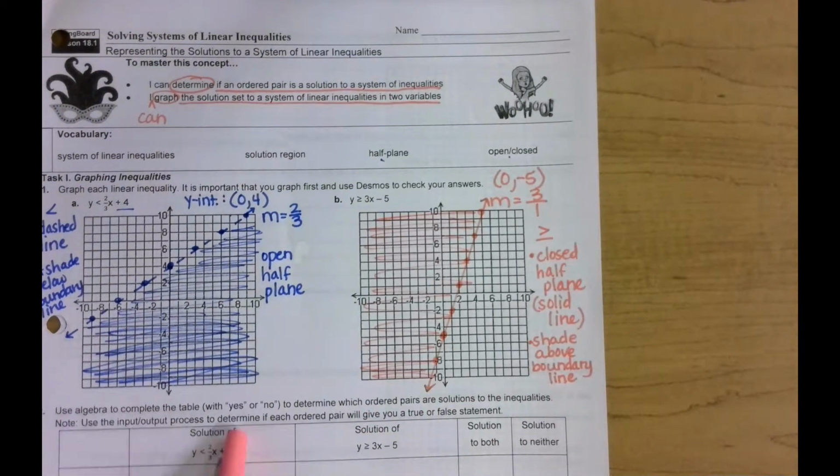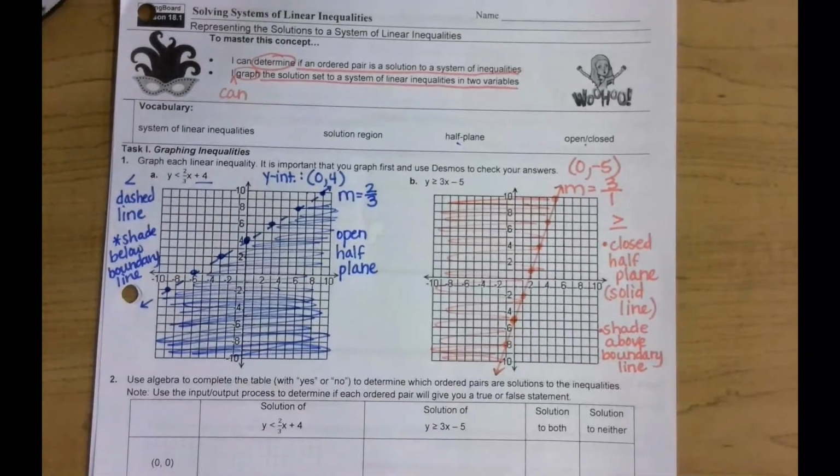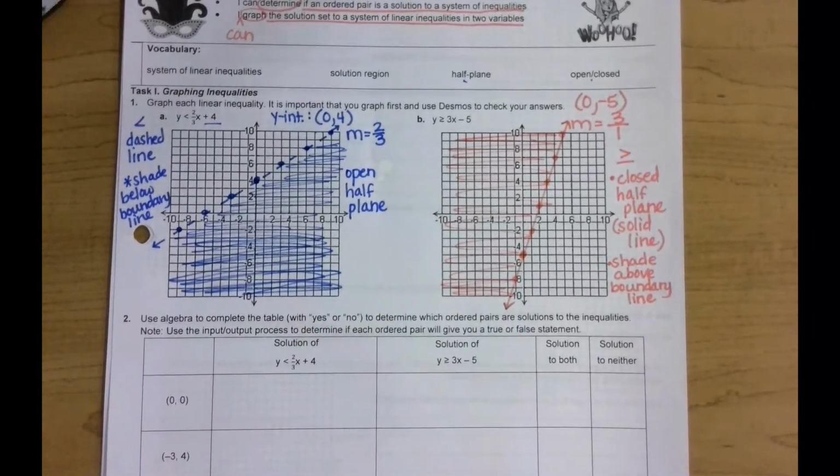All right, so that's review. That's what you already should know how to do. Now we're going to be putting these concepts together in this lesson. So down here, number 2: use algebra to complete the table with yes or no to determine which ordered pairs are solutions to the inequalities. Note, use the input-output process to determine if each ordered pair will give you a true or false statement.